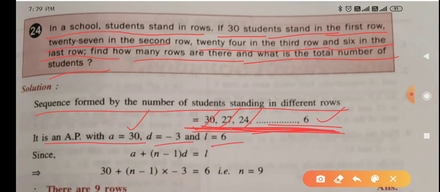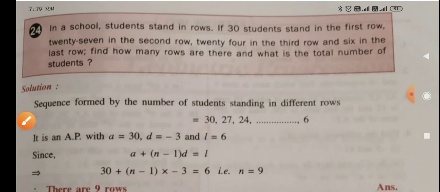And the last term formula I told you in the last videos: a plus n minus 1 into d. So here you can put the value of a, the value of d, and last term 6. You find n equals 9. It means there are 9 terms, meaning 9 rows you are making: 30, 27, 24, 21, 18, 15, like this. 9 rows you are making, and the total number of students in 9 rows you have to find.